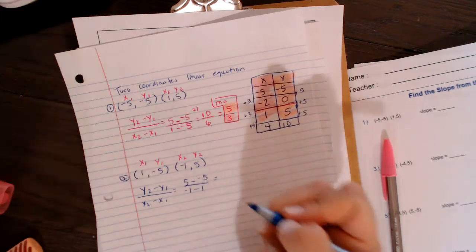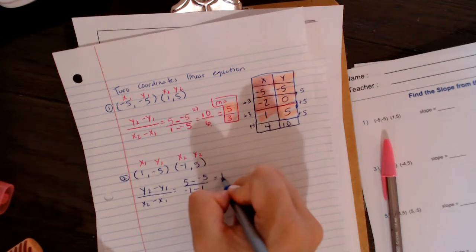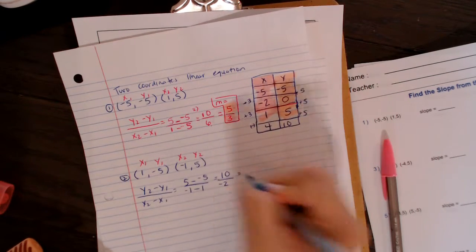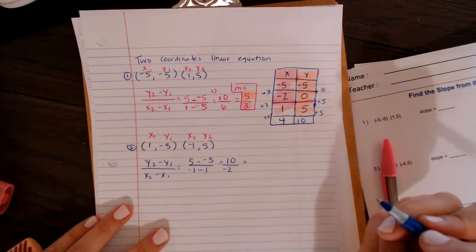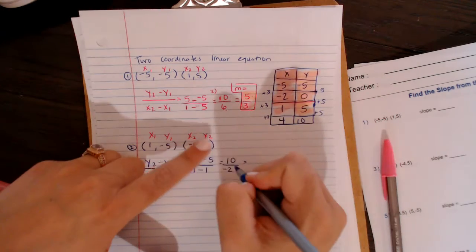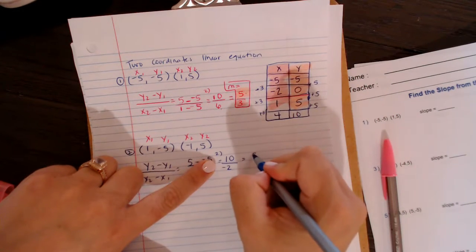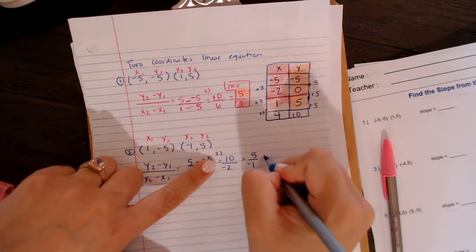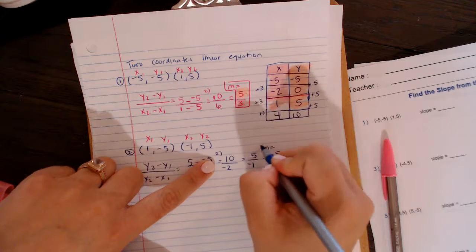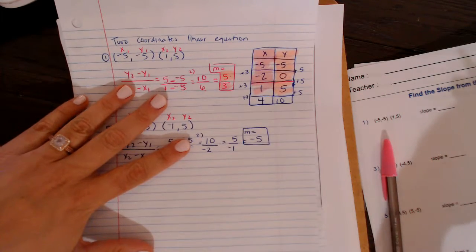If I were to plug this into my calculator, what would you get? This is 10. That is -2. When I divide these two, well, I can go by 2, right? I need to simplify. That's 5 over -1. If I were to divide this, it would be -5. Found my slope. Simplified. Very, very easy, right?